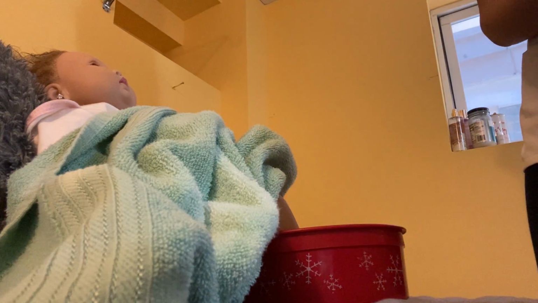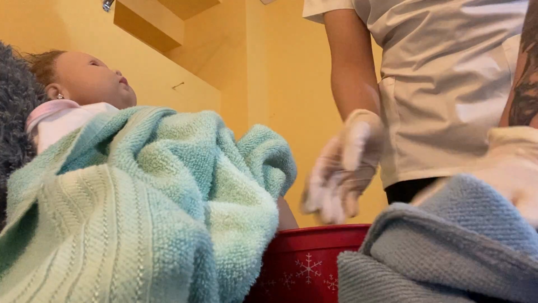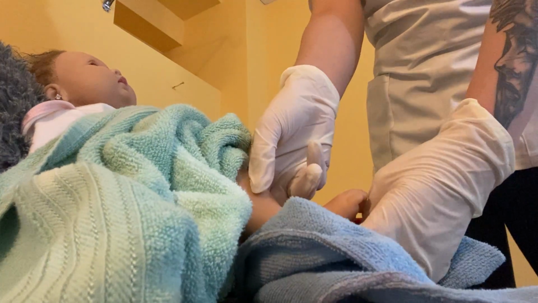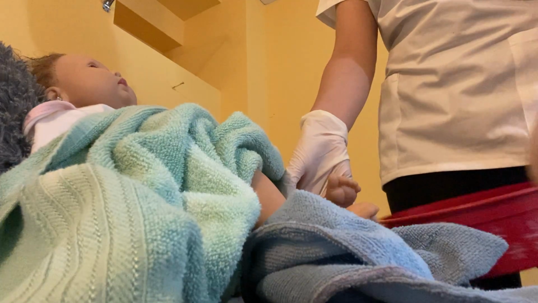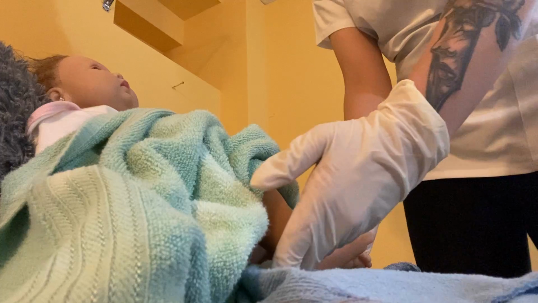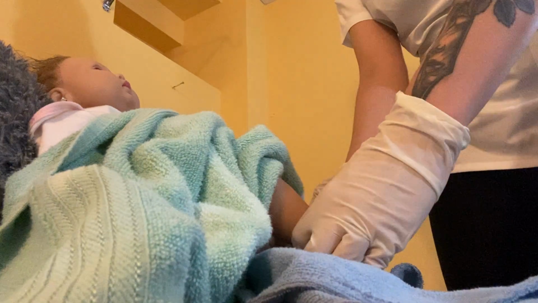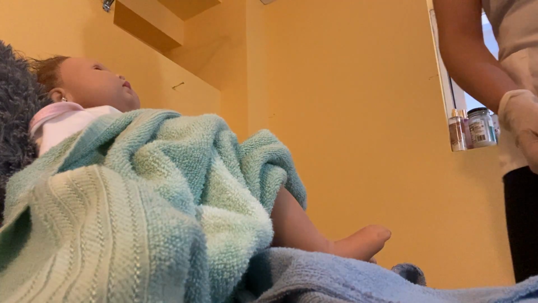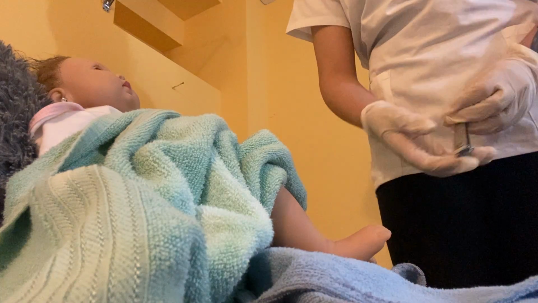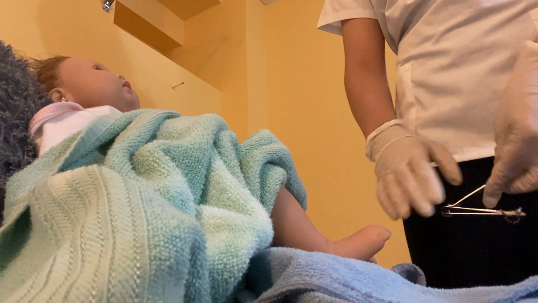you want to let them know that you'll be putting a towel under their feet. So you want to slowly and carefully move the foot outwards and place the towel right under their feet. Then you want to go ahead and grab an orange stick as well. I'll pretend this is my orange stick.